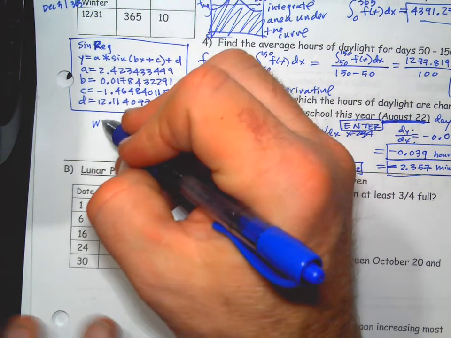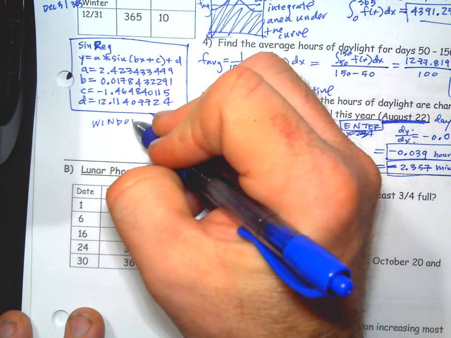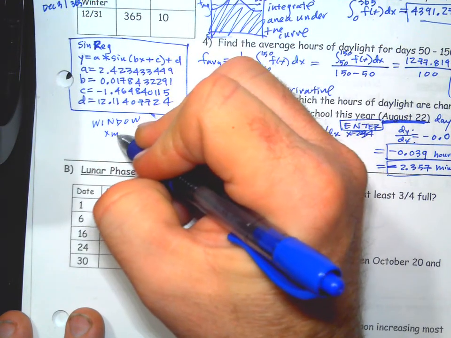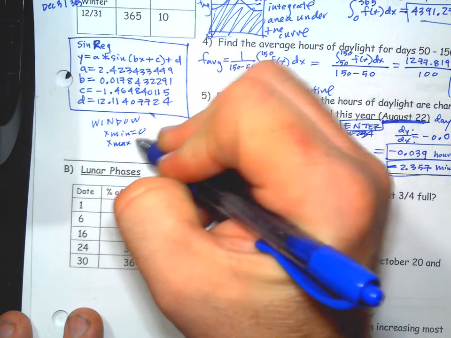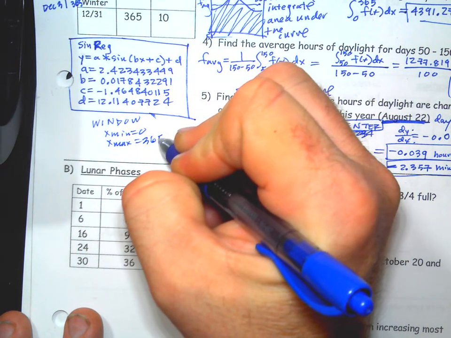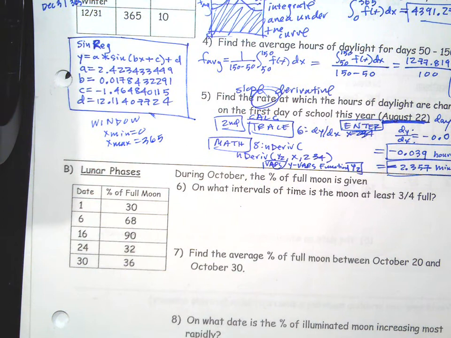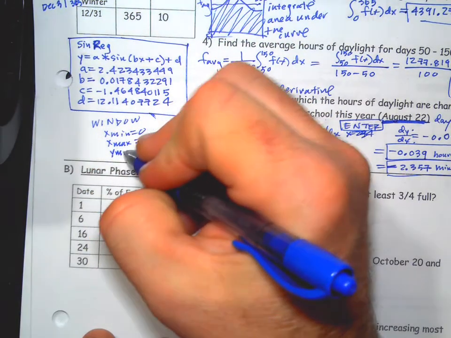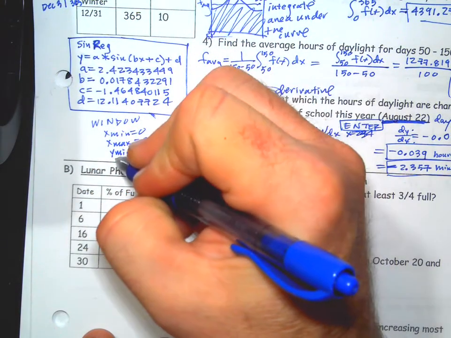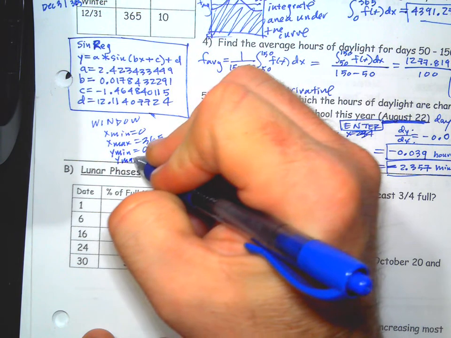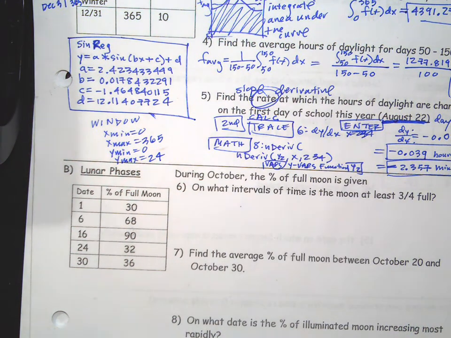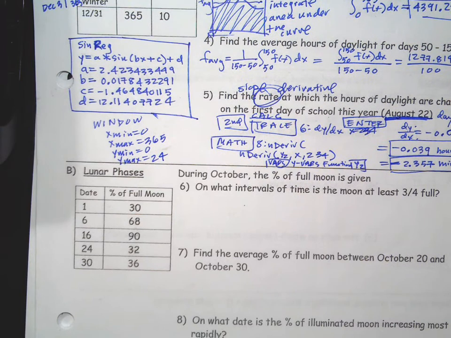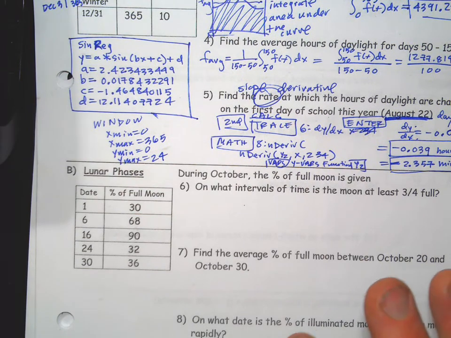Also down here, just some notes. Remember to always change your window. We said x min should be 0 and x max should be 365 because we're dealing with the days in a year. Y min for sure can't be less than 0 hours of daylight, and Y max for sure can't be more than 24 hours of daylight. So that could be a good first window. And then you could do zoom fit or whatever.